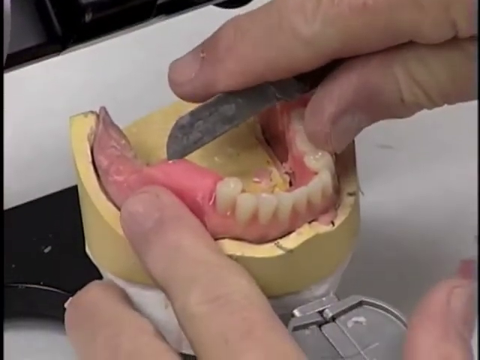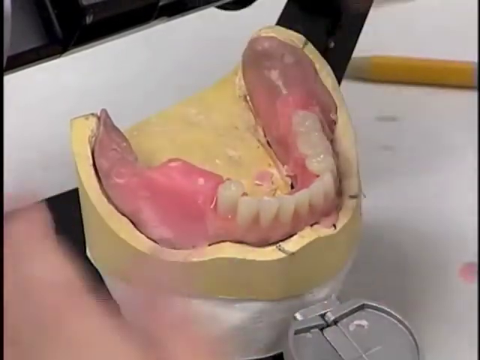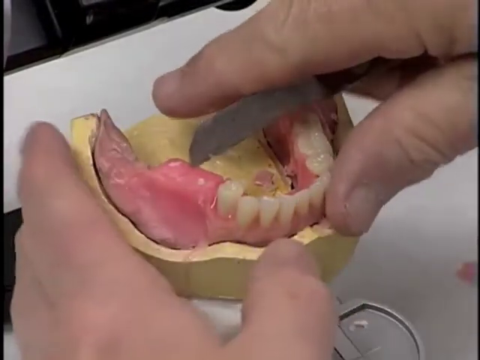And now we're ready to remove wax from the molar area where we're going to place the first molar.